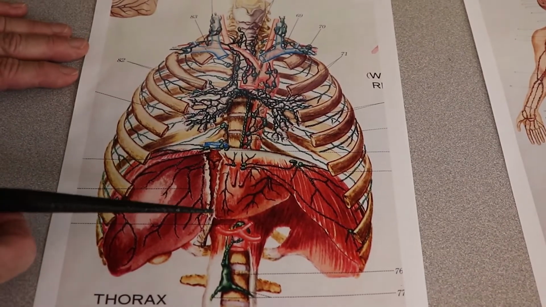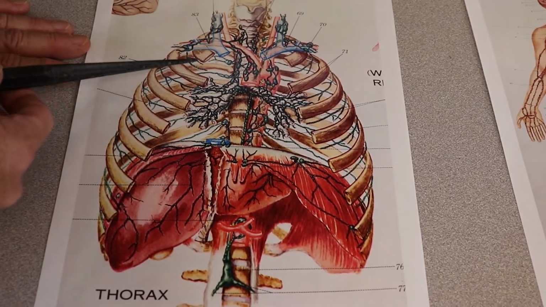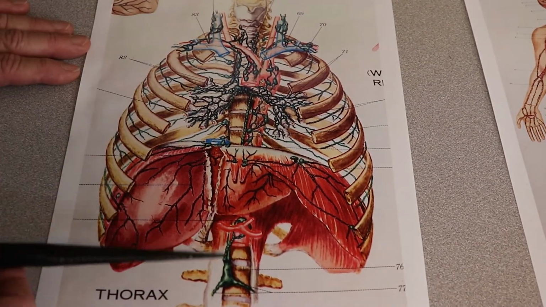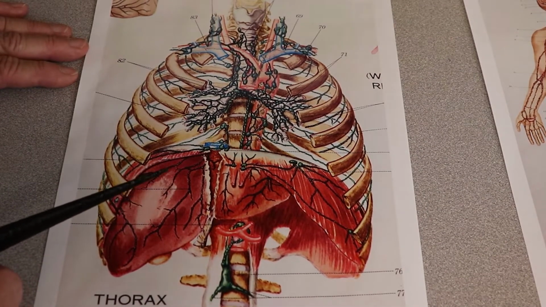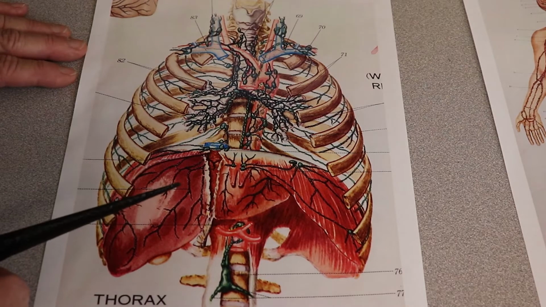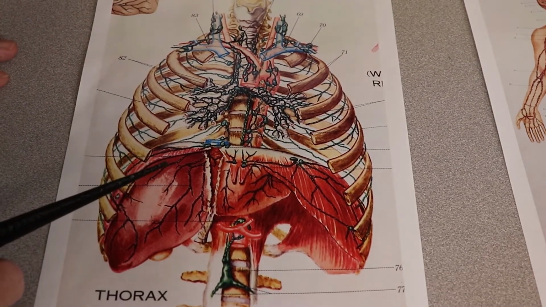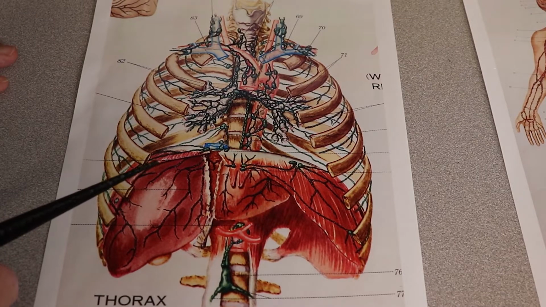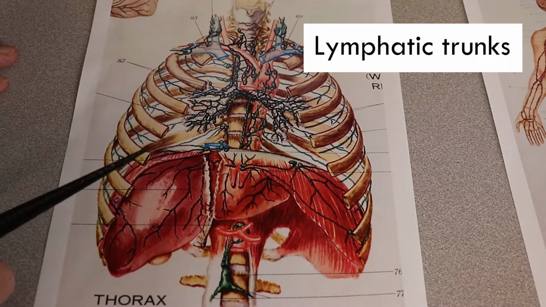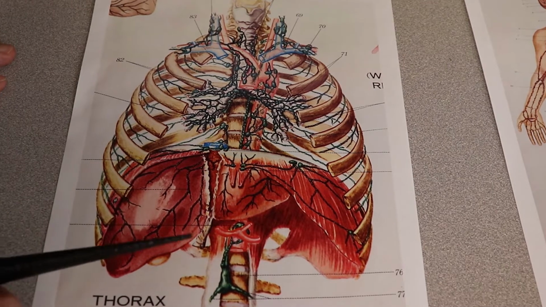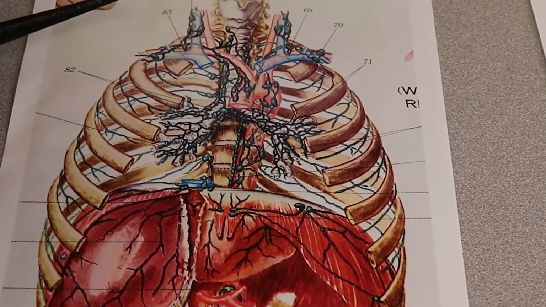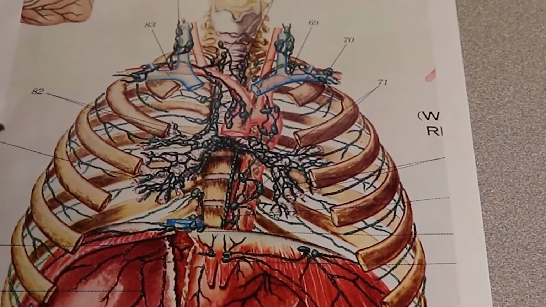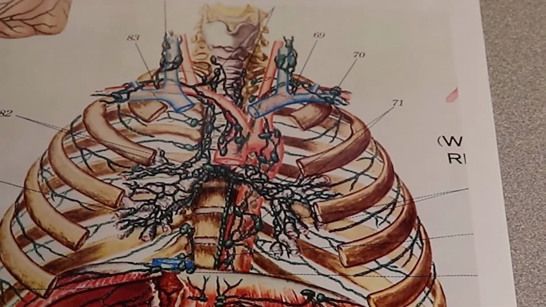So this is an enlargement of the lymphatic system in the thoracic and some of the abdominal region. Now, those lymphatic collecting vessels that we talked about actually empty into larger lymphatic vessels that are called lymphatic trunks. And they're not always easy to identify, but we have lymphatic trunks from the lower body, and we have lymphatic trunks from the upper body. So I'm just going to state their names. Their names are telling you where that lymph is coming from.